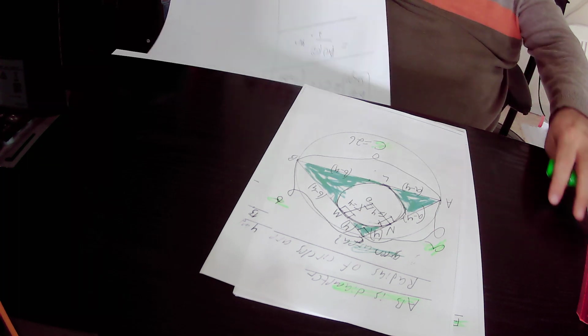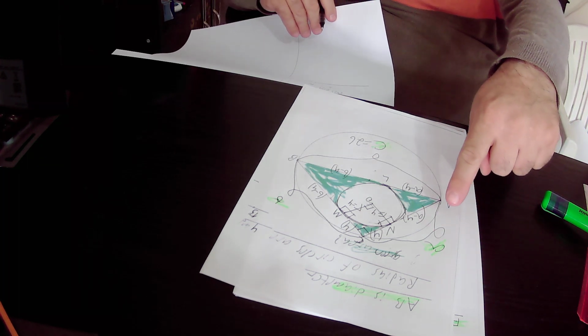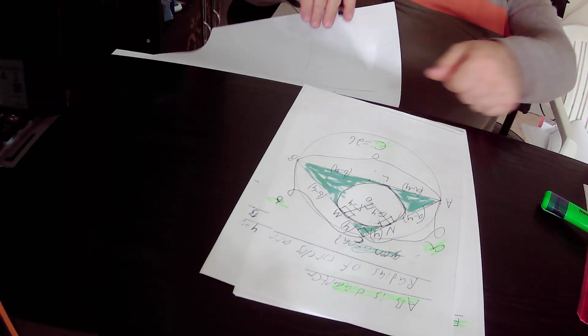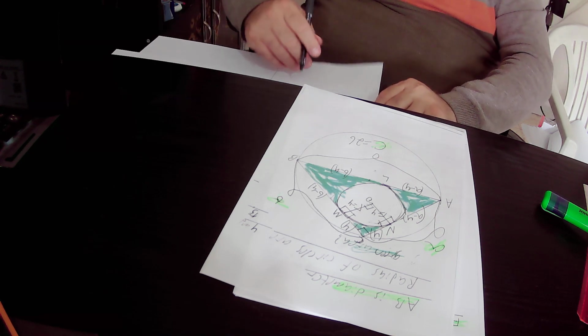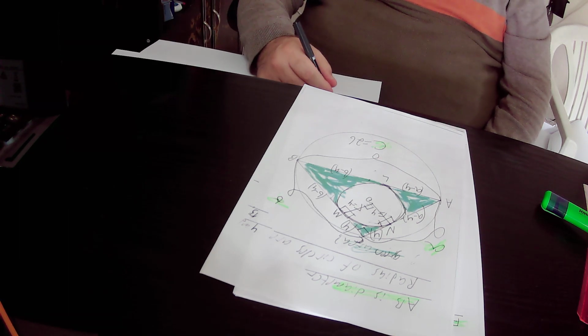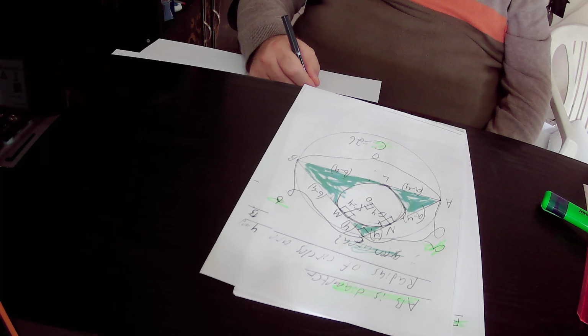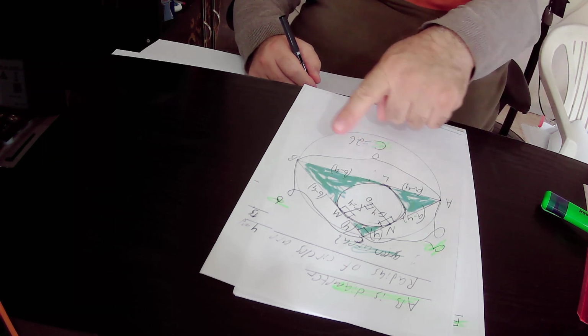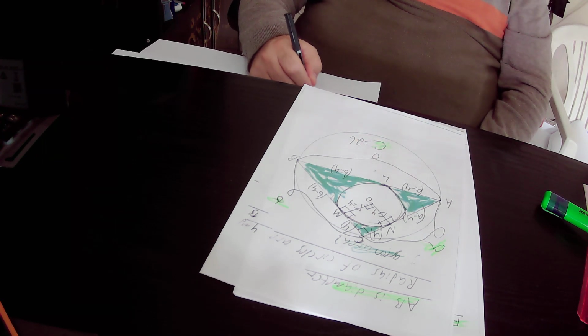So the area of triangle ABC equals AC, that is A, times CB, that is B, over 2.